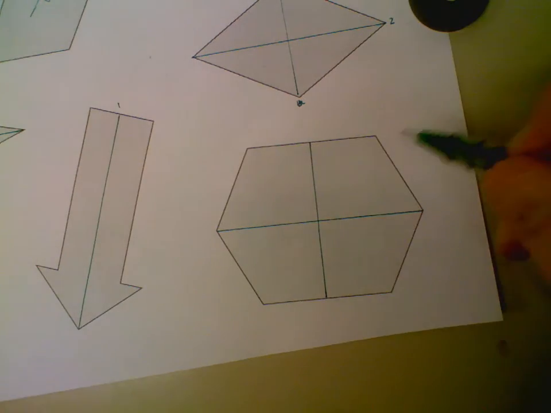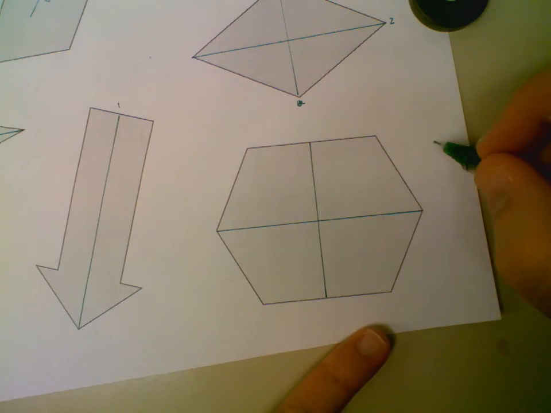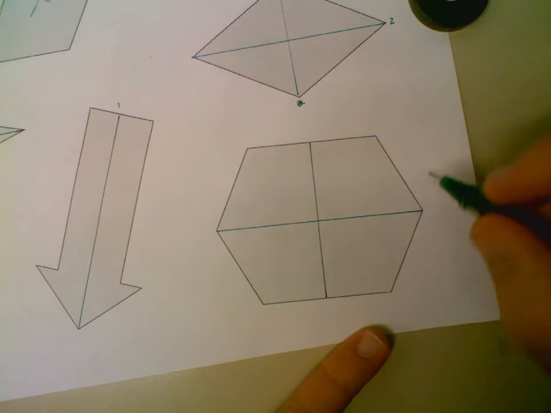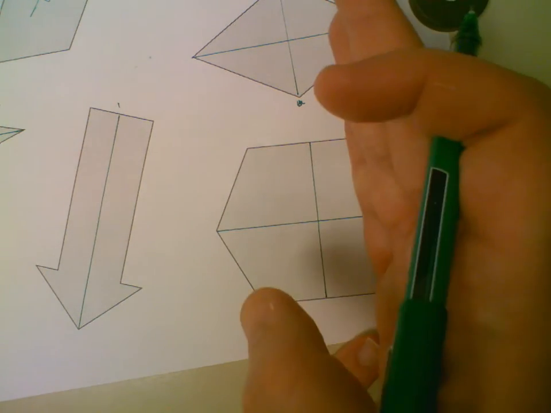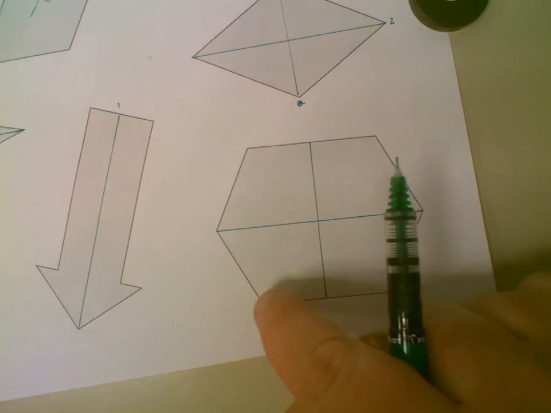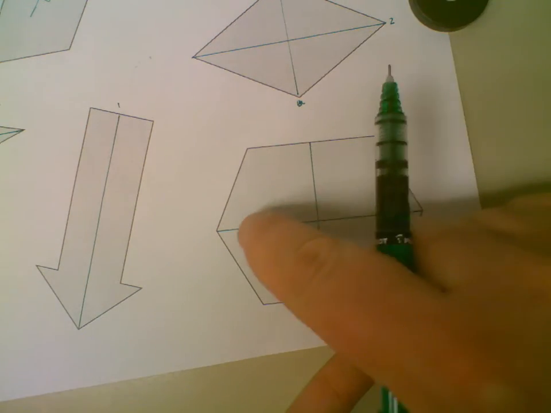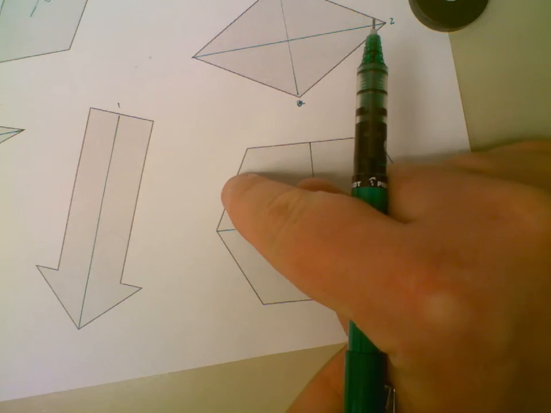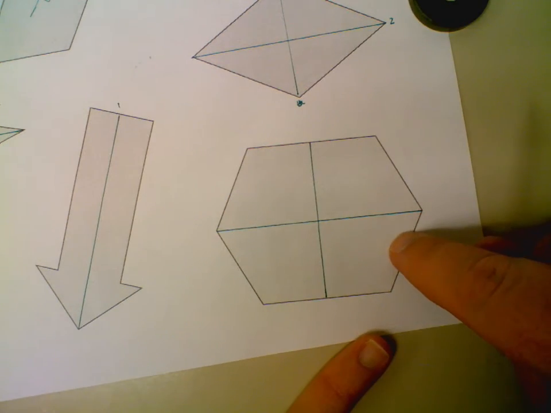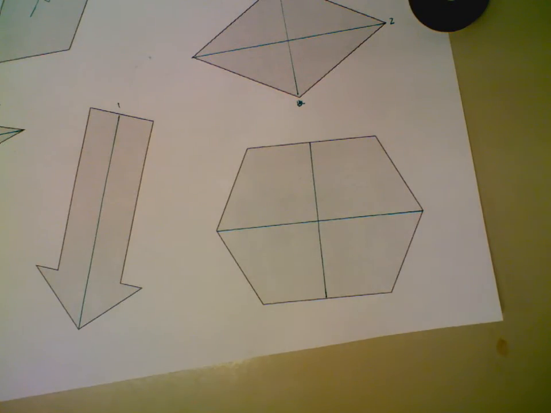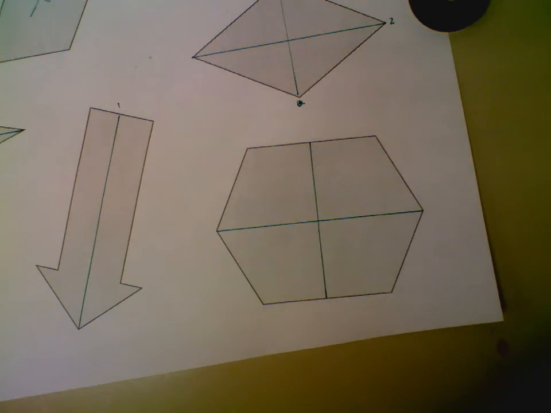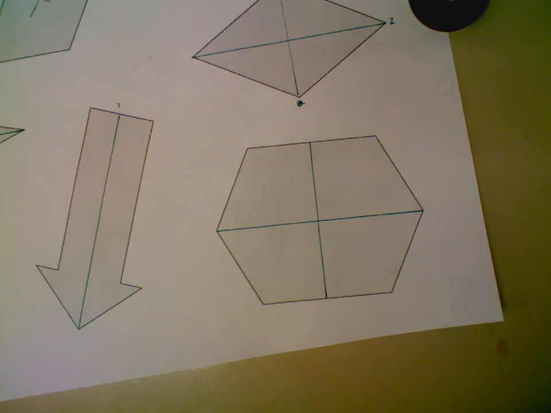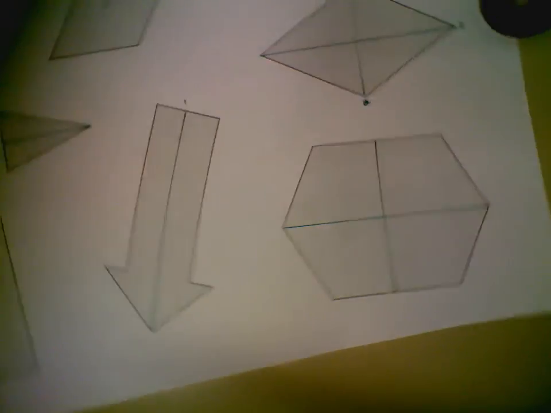So here's the secret. I used an irregular hexagon, but if it was a regular, if it was a little bit shorter, you would be able to go from corner to corner and even side to side. But this one's just a little bit too irregular, okay? But a regular hexagon, a regular pentagon, those have a lot of lines of symmetry, okay?